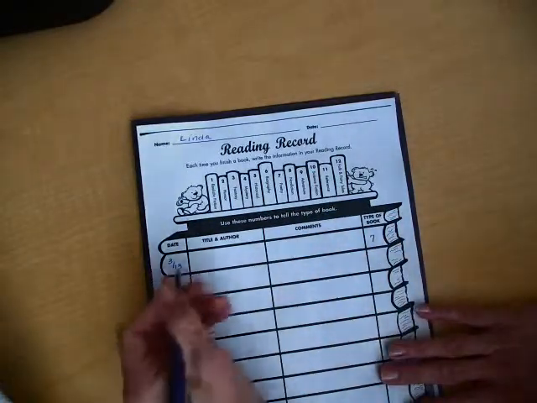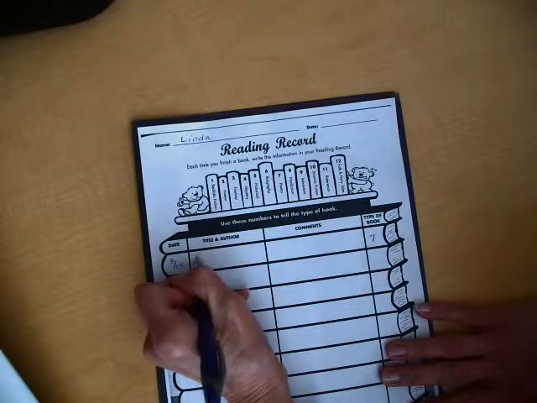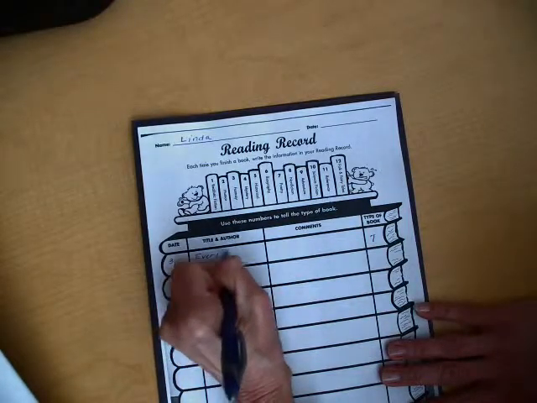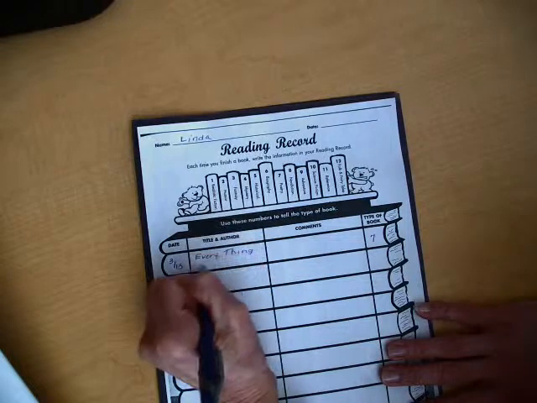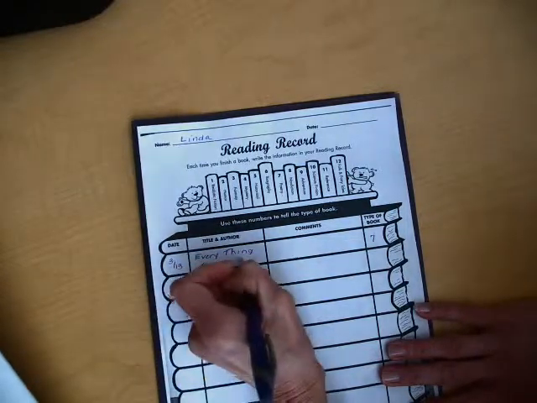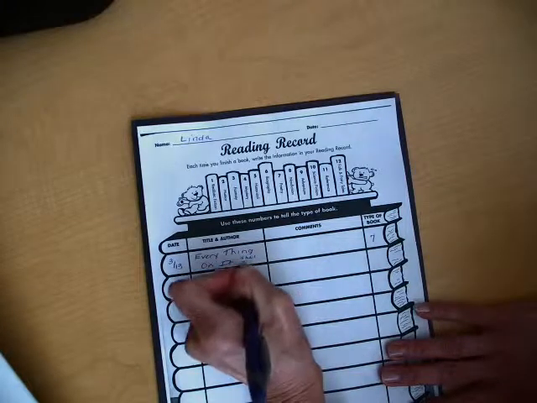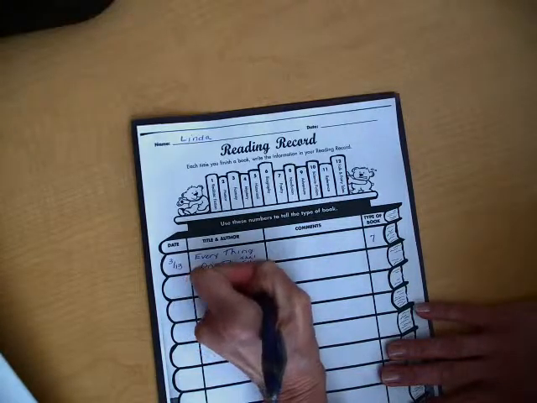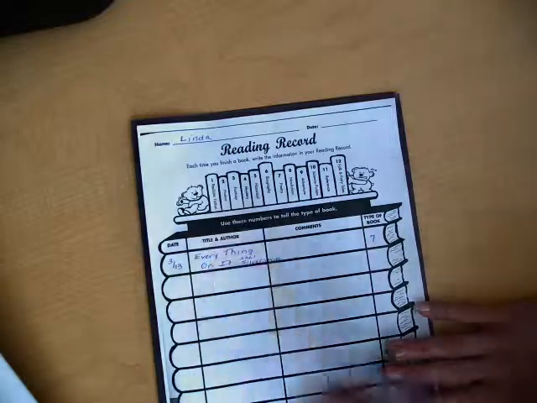And then we put the title. Everything on It. Oops, and I didn't leave room for the author. And then you might put a comment.